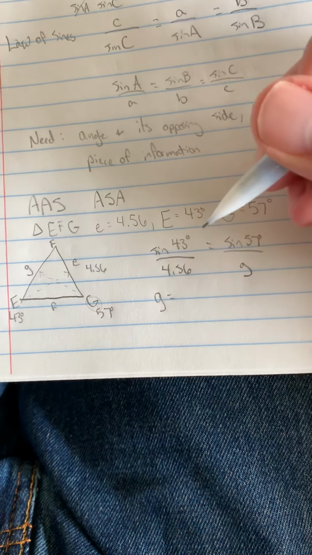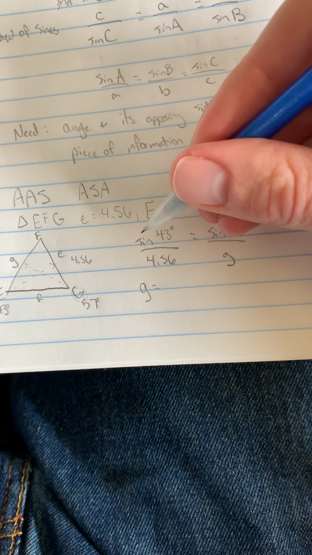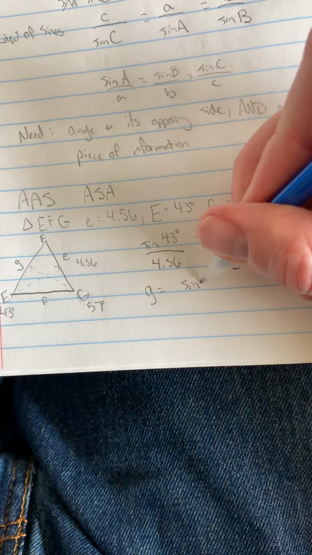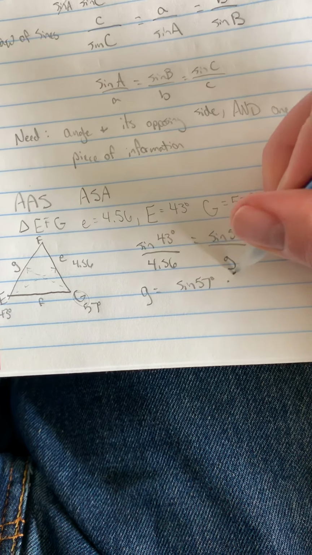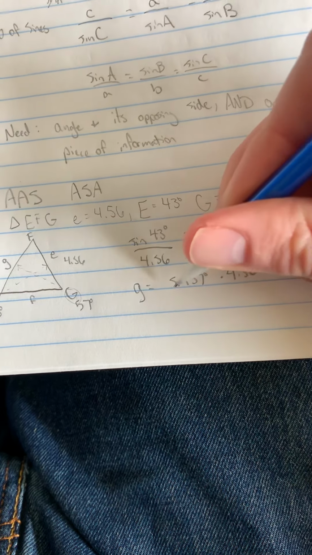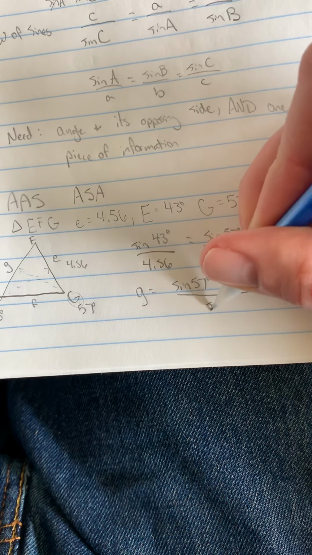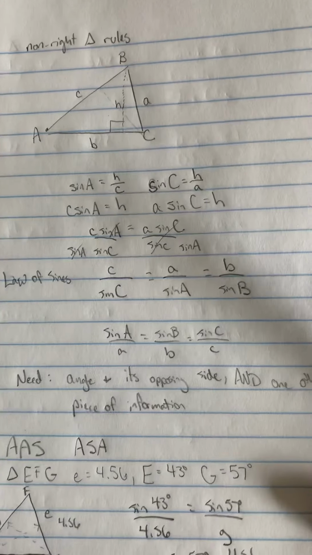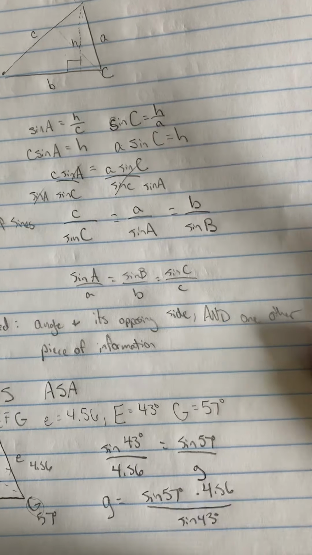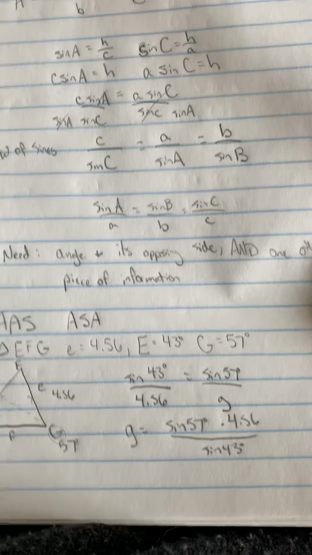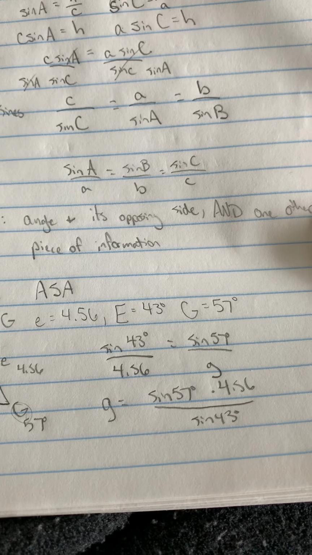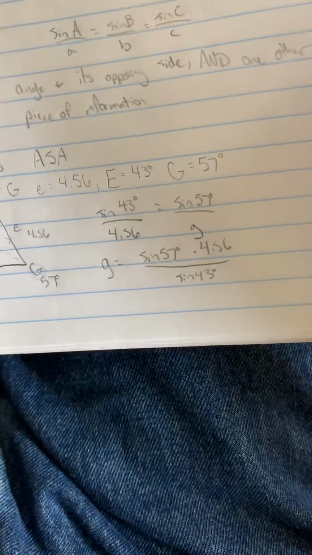G would end up equaling, if I multiplied to get G over on the left-hand side, the sine of 57 degrees multiplied by 4.56 divided by the sine of 43 degrees. Nothing too tricky there. And so if I went through and I did that using my calculator, I could find out that side G is equal to 5.61.